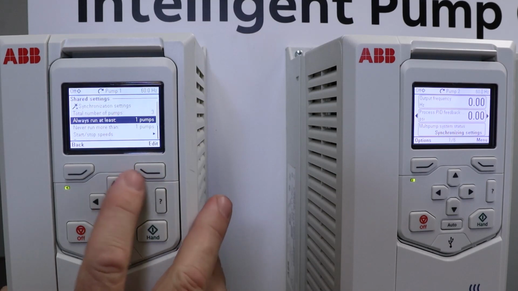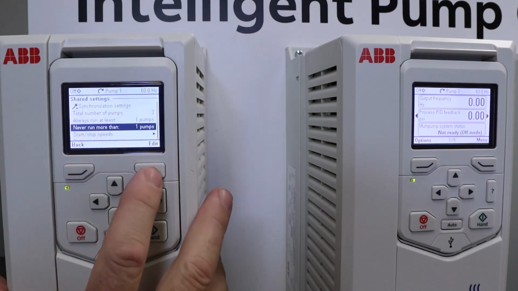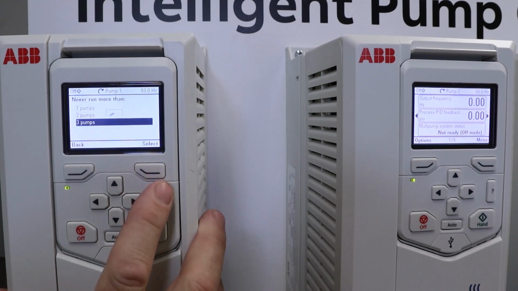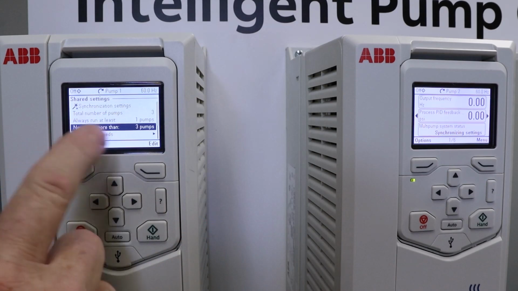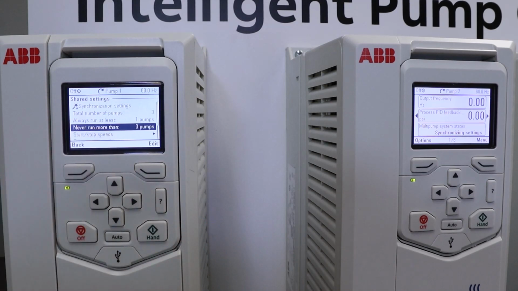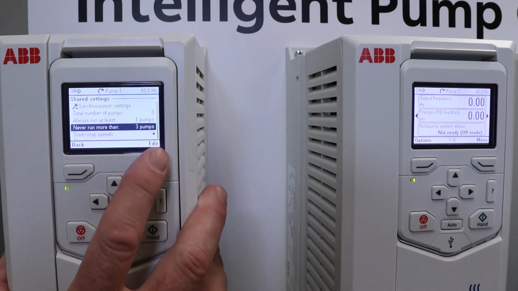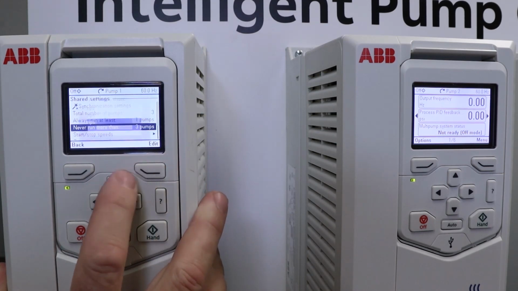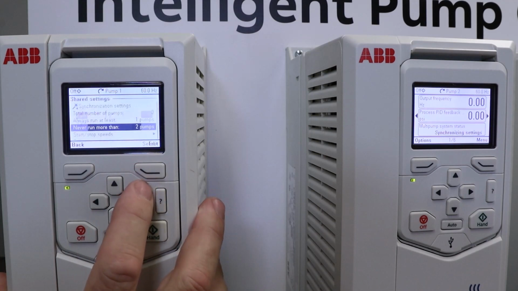I'm going to always run at least 1 pump. I'm never going to run more than, and I can edit that right now, I can go up to 3 pumps. In this case, if I set it to always run at least 1, never more than 3, my system will run 1 pump, and as it needs, I'll add more pumps up to 3. In this case though, I'm going to make it a system with an extra pump. I only run 2 pumps maximum, so I'm going to edit that again and set it to 2 pumps.